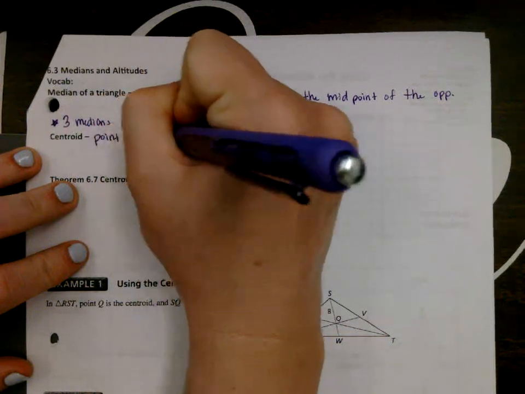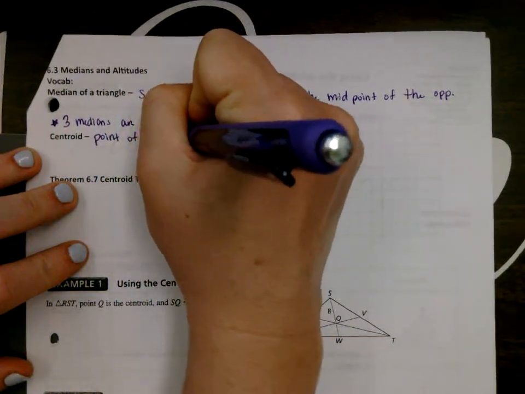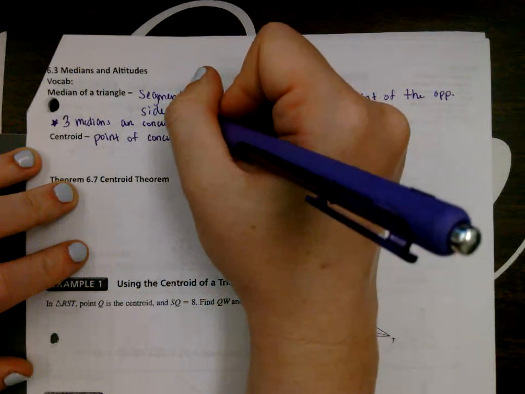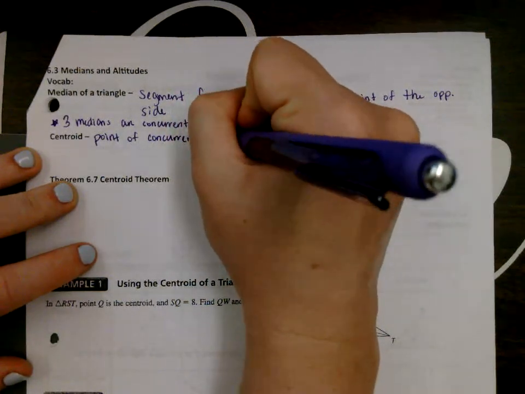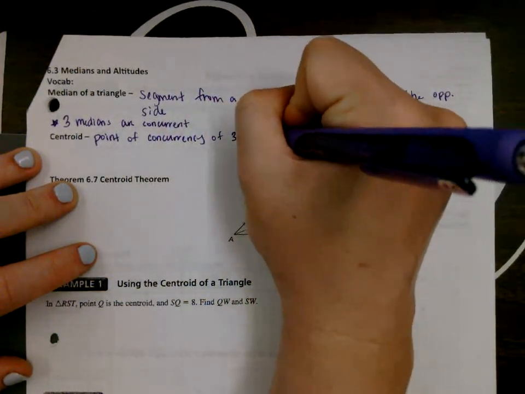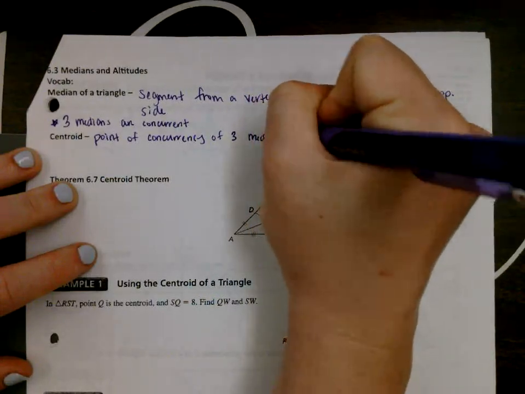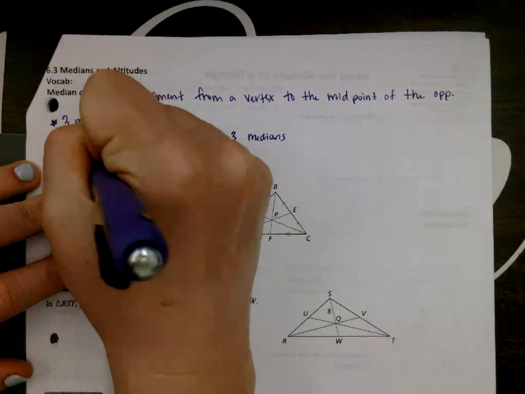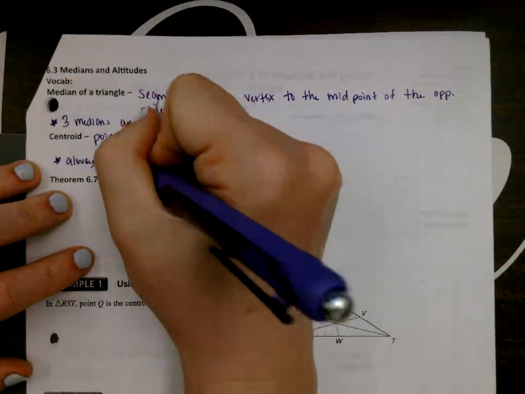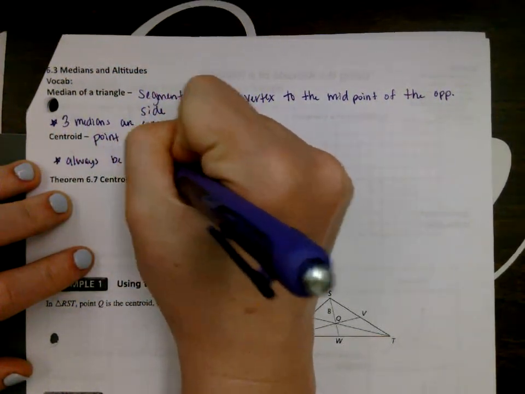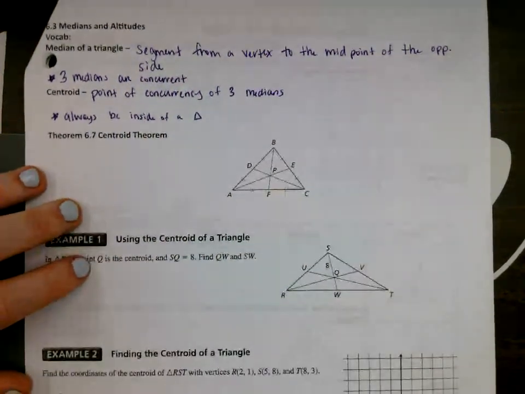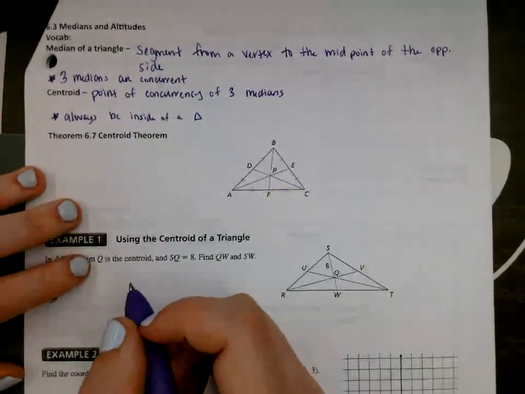So it's the point of concurrency of the three medians. Okay, and this one will again always be inside of a triangle.